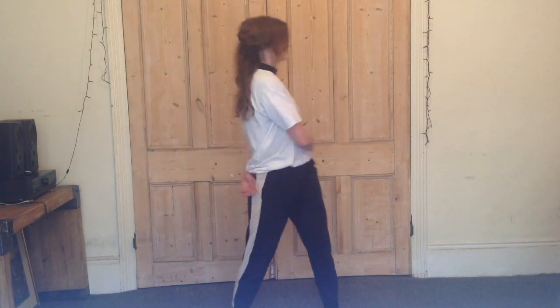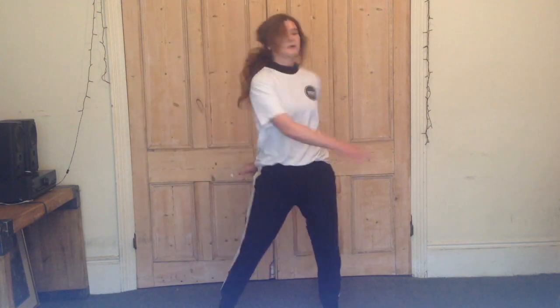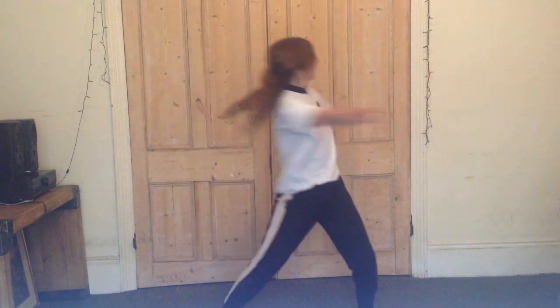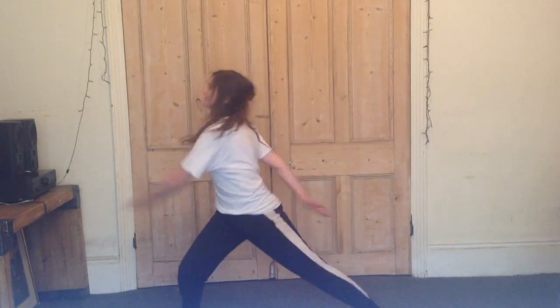Good. Now take the stance a little wider. Side to side. Now we're going to try and see if we can have a look behind us. See what's behind us. So really turning and bending the knees. Good. Twisting. And can we get even lower? Good. Bending the knees. Spiraling. Let the arms be really heavy. 4, 3, 2, and 1. Good. And shake it out.